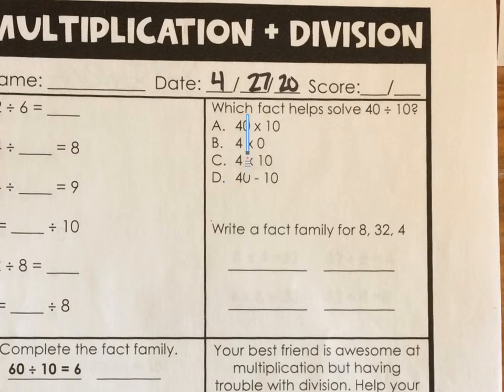Now we have which helps solve 40 divided by 10. Again, that's where you're saying, okay, what times 10 will give you 40. I'll let you guys do that one. Now, write a fact family for 8, 32, and 4. You're going to use these three numbers to write different equations.